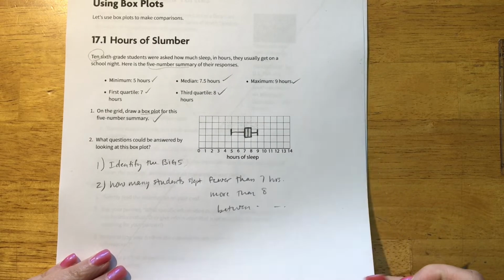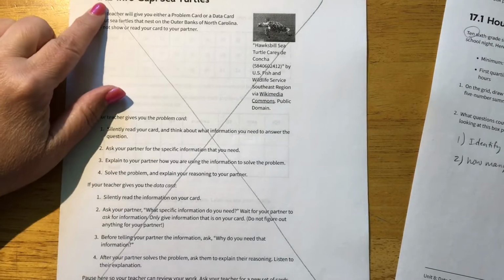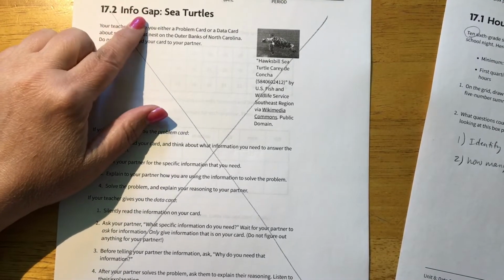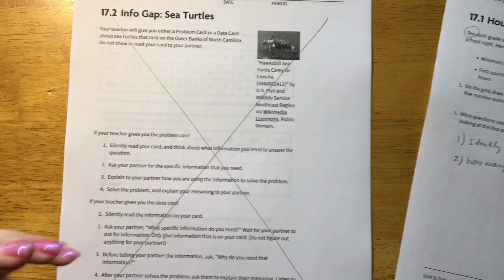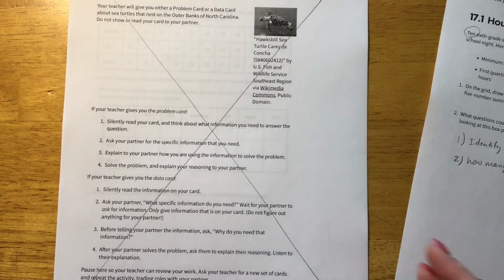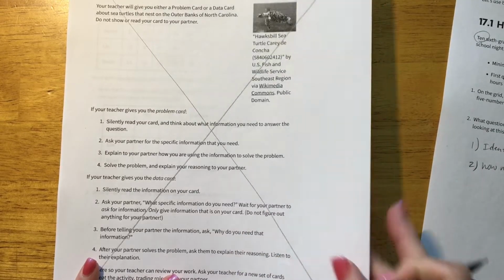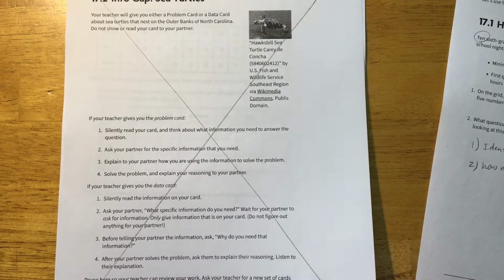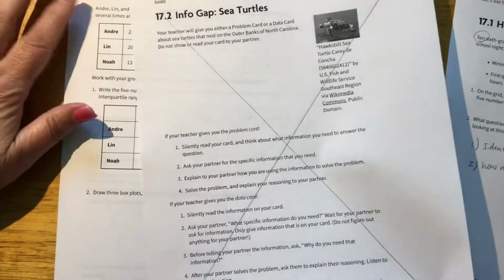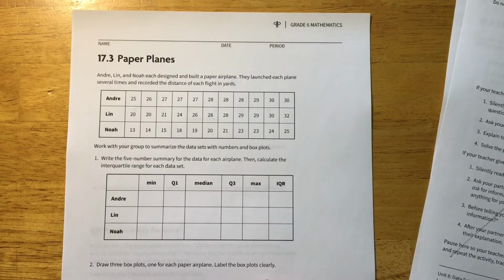Let's dive into the next activity. Actually, here's the thing. We are not going to do the next activity. Activity 17.2 is one of those info gaps where one of you gets a problem card and one of you gets a data card. Well, that's really hard to do from home, so we're not going to do this activity. It's just practicing identifying those parts on a box whisker plot, which I think we've gotten pretty good at. So we're going to dive straight into activity 17.3 today, which is all about paper airplanes.